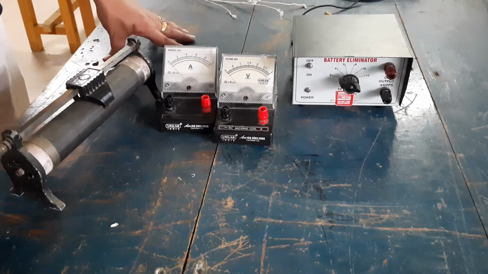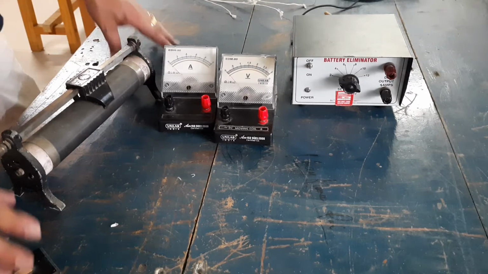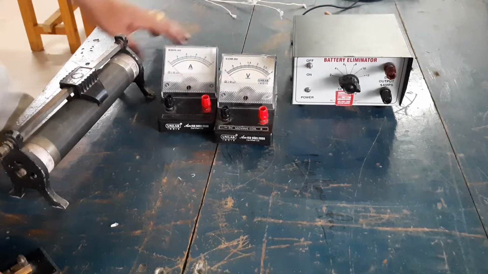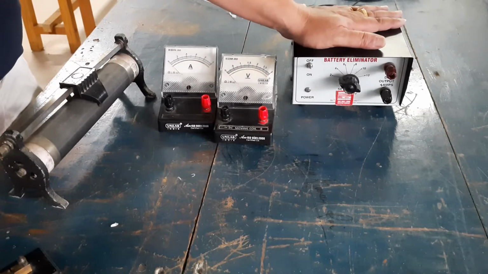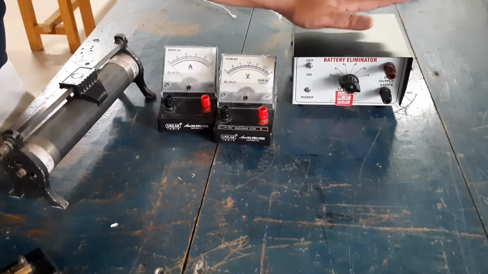To perform this experiment, let us see some of the apparatus which are required. These are the apparatus required for performing this experiment. This is a battery eliminator. You can use a cell, either a dry cell or a Leclanché cell.